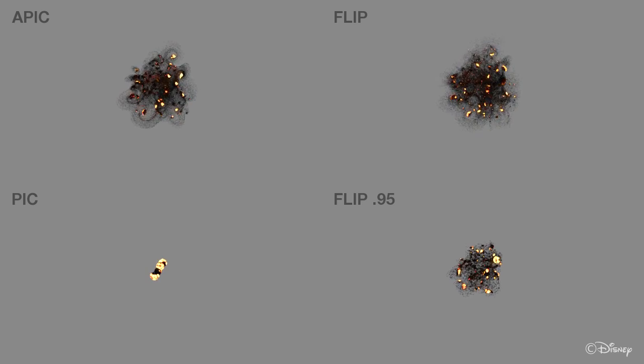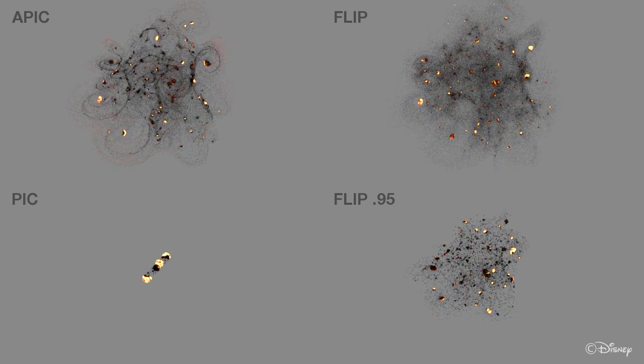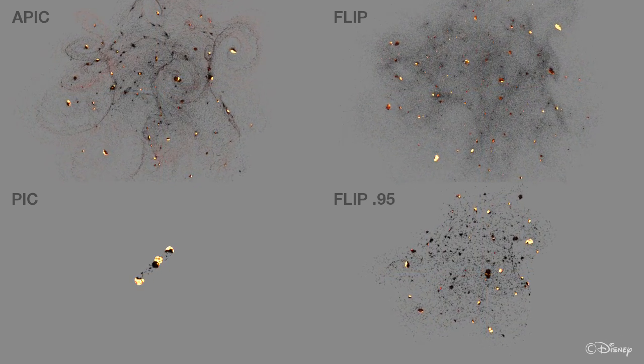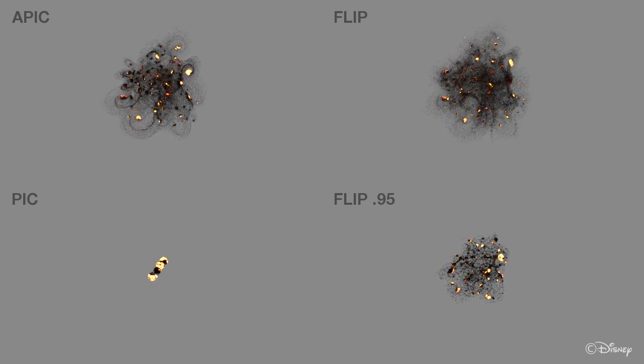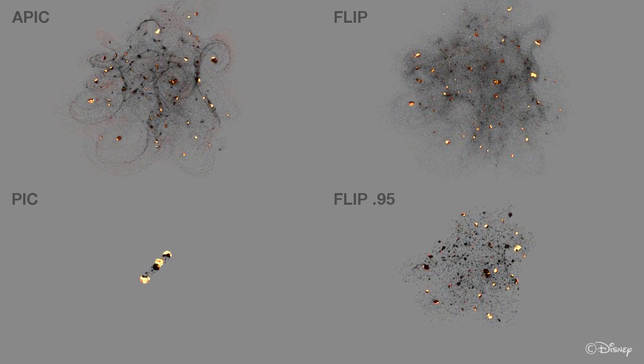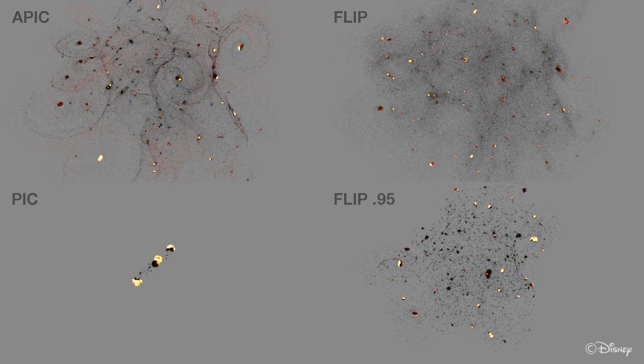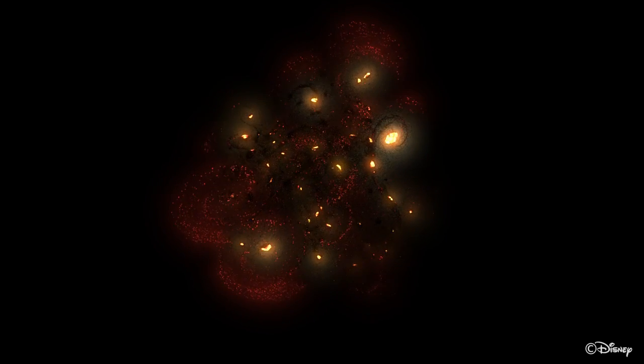Here we show two fireballs with large initial angular velocity colliding. Notice how APIC preserves this angular momentum and creates very interesting spiral patterns. The other methods do not. They dampen significantly or have too much noise. Here we show just the APIC result with a black background to make a more dramatic shot.